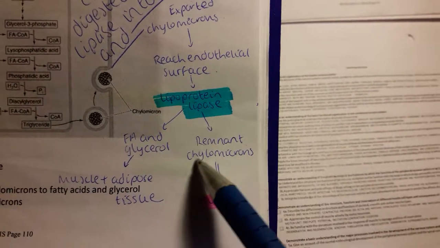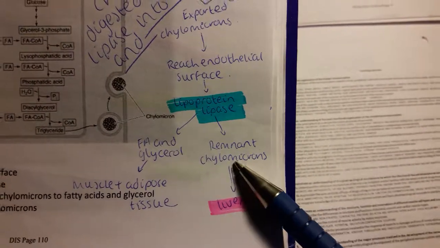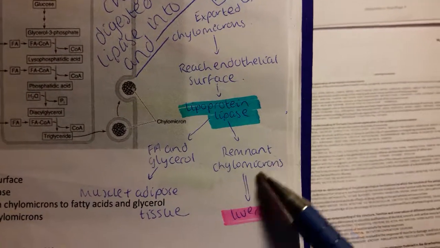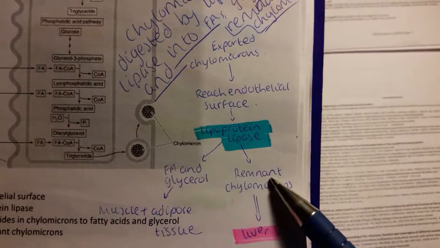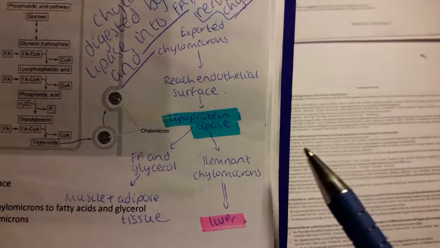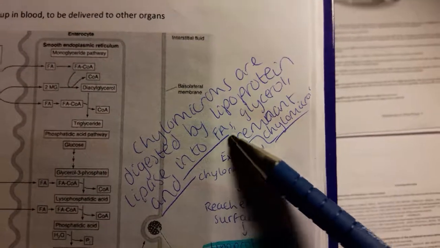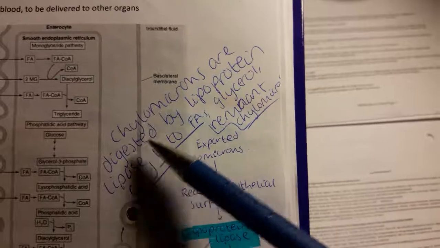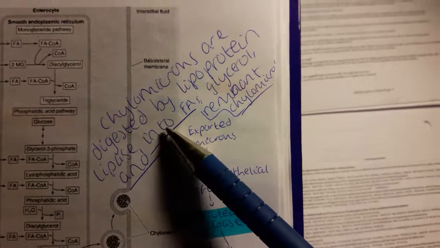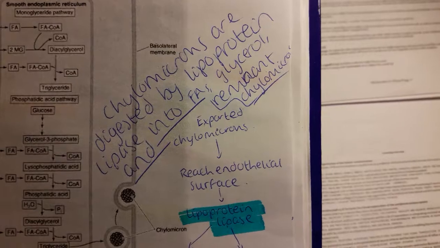And you're left with remnant chylomicrons. Remember, chylomicrons are lipoproteins. They're triglycerides, apoproteins, as well as esterified cholesterols and phospholipids. So you're left with esterified cholesterol, phospholipids, some lipids, and apoproteins. These are the remnant chylomicrons, and they go to the liver. So we can summarize that here. The chylomicrons are digested by lipoprotein lipase on the endothelial surface of tissues and organs, and they're digested into fatty acids, glycerol, and remnant chylomicrons, which go to the liver.